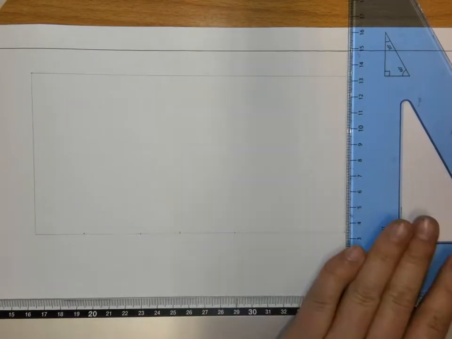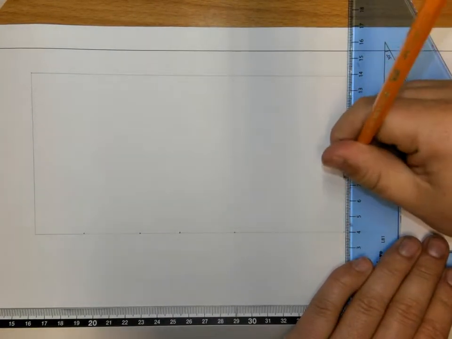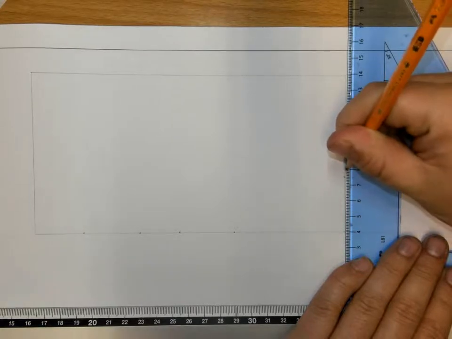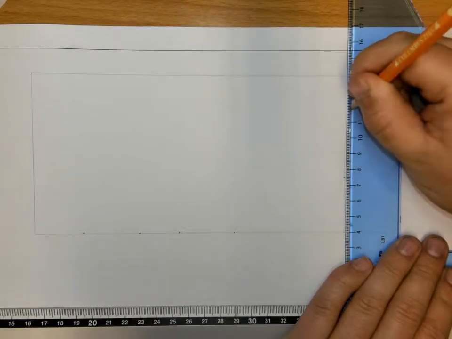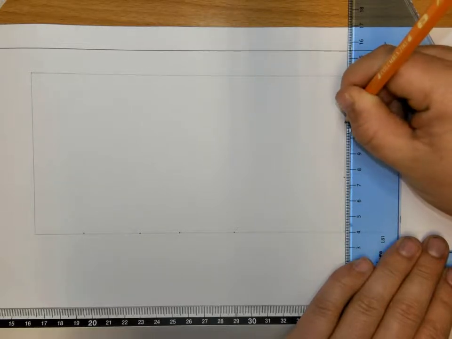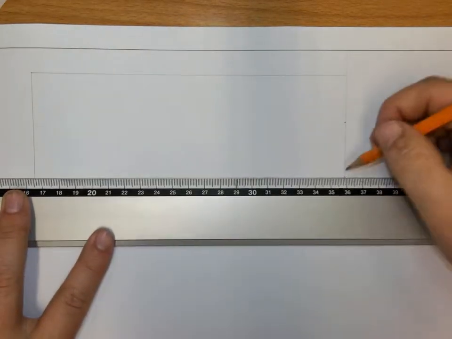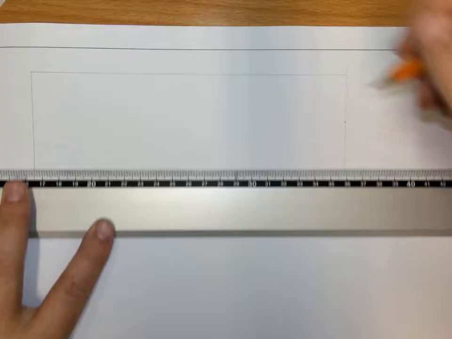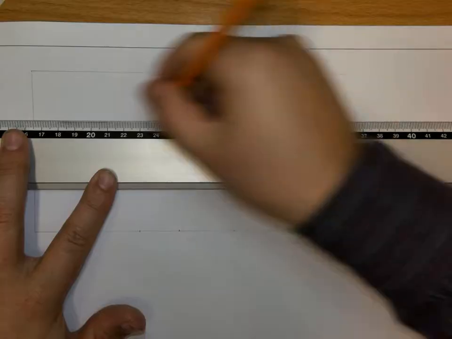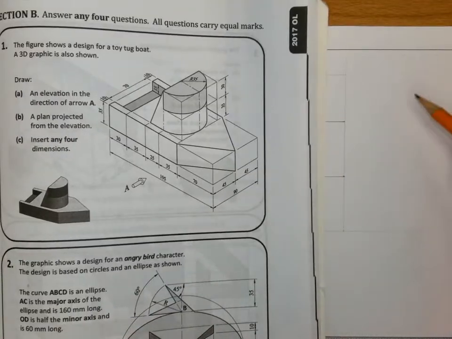Right, now I'm going to go vertical with the distances. So I went 35, 35 and 30. And is there any more to do?